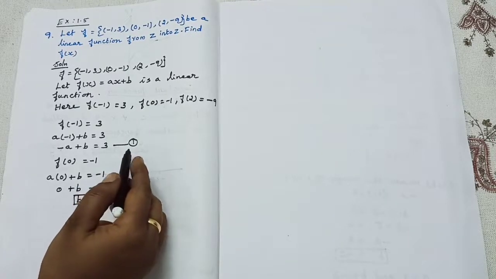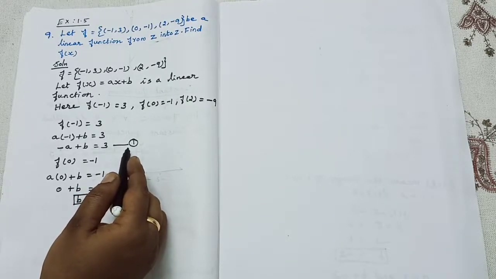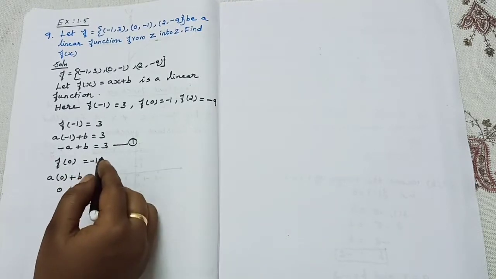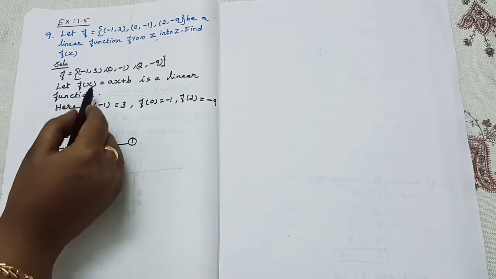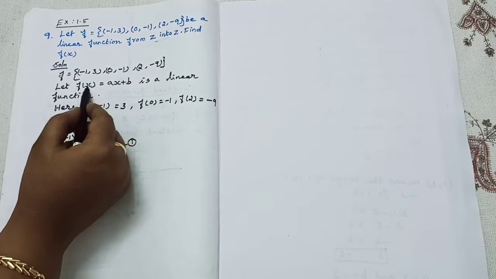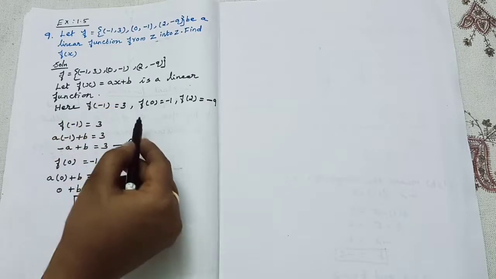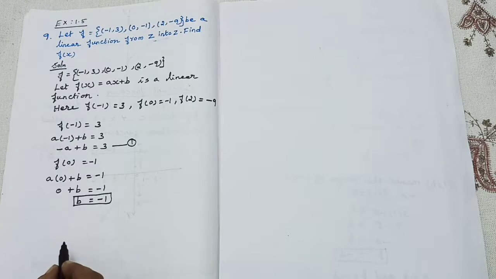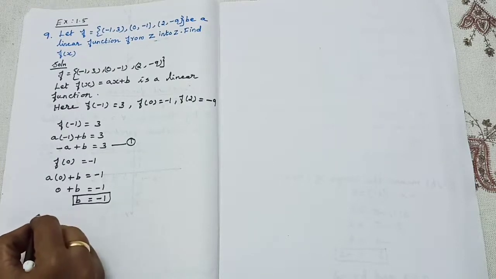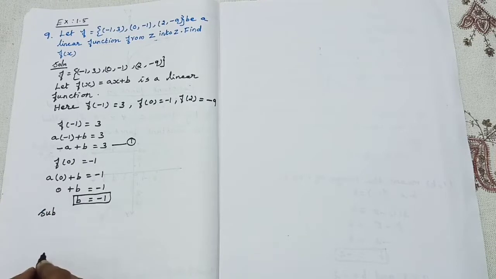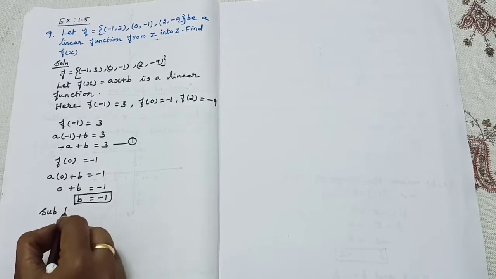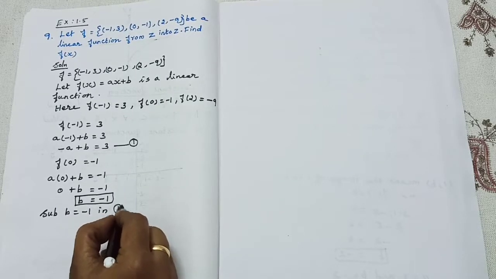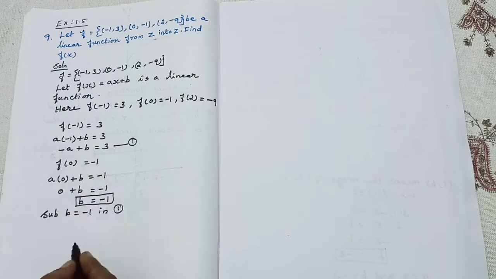If we substitute in equation number 1, we will get the a value. Then afterwards, the a value and b value we have to substitute here. In place of a and b you have to substitute the values. Then we will get the linear function, the f of x value. Have you understood? So we have to substitute b is equal to minus 1 in which equation? Equation number 1.